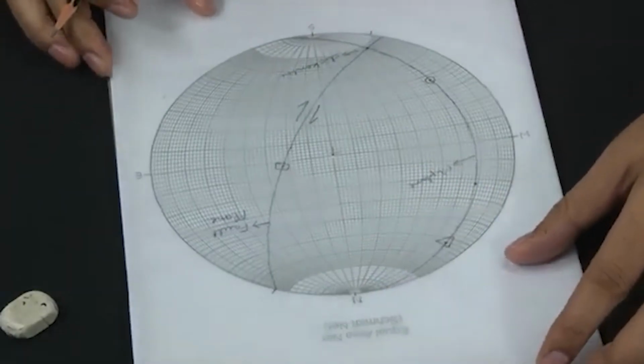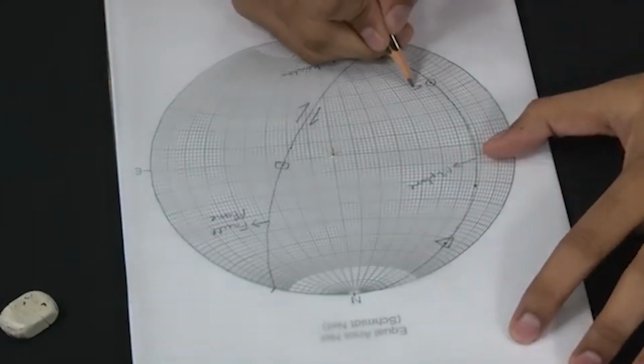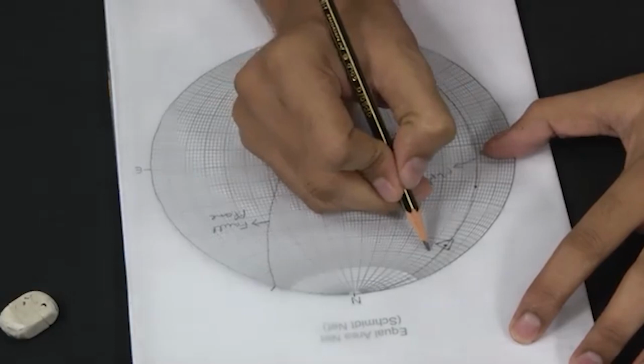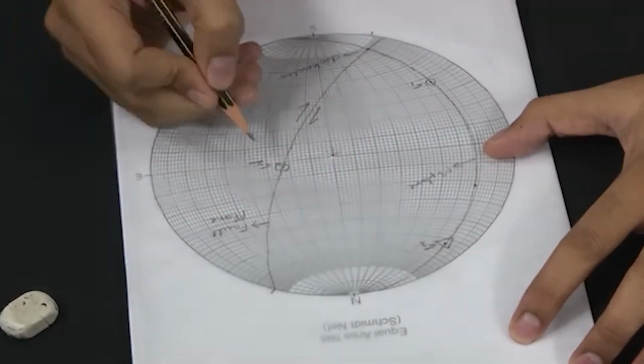And now again I will bring this tracing paper back to its original position. So, this one is sigma 1, this is sigma 3 and this is sigma 2.